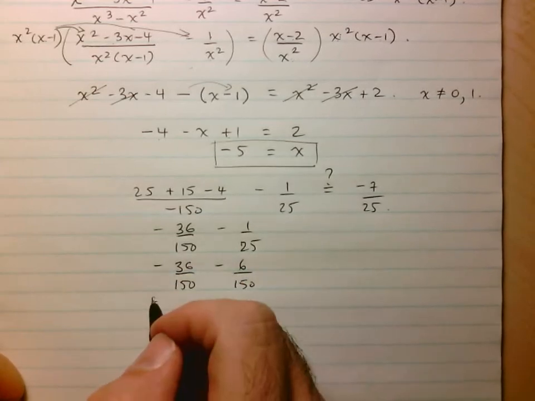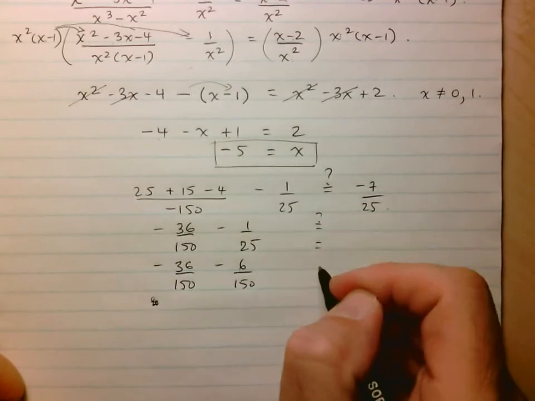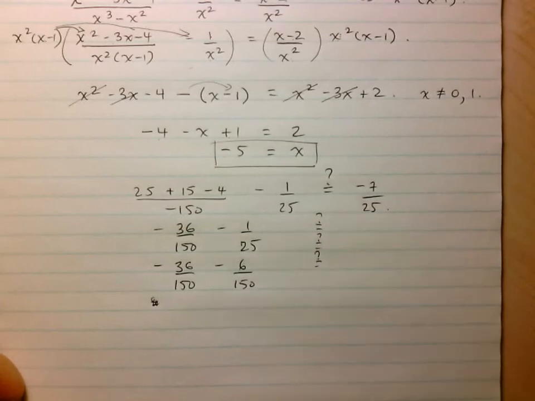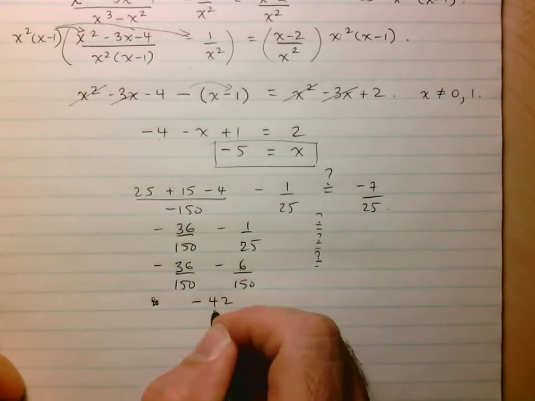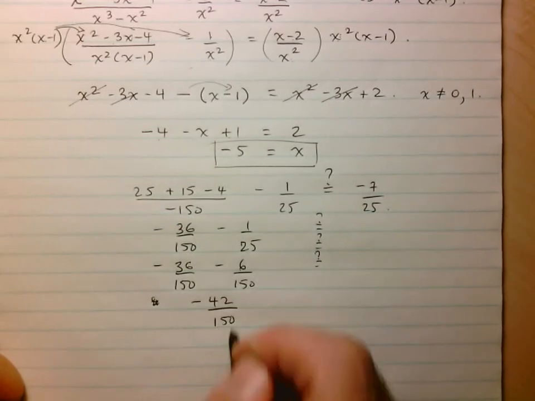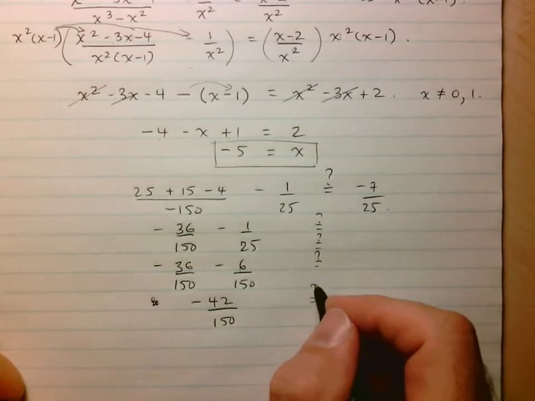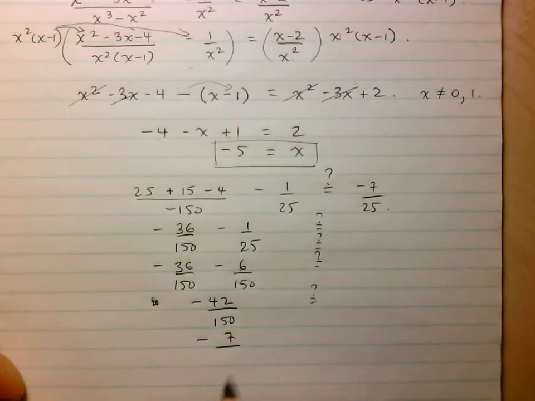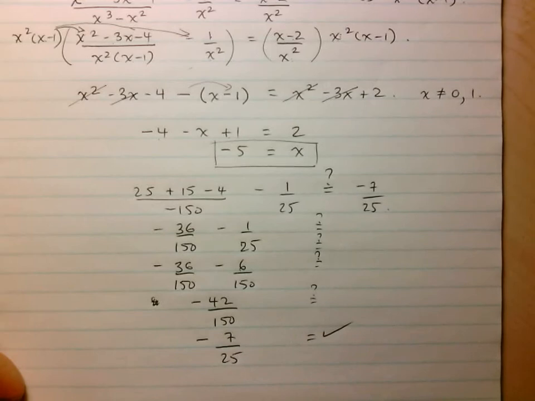I'll put the equal signs here with the question marks because we're testing these. So negative 36 minus 6, negative 42 over 150. When we simplify that, these are both divisible by 6, so negative 7 over 25, since 150 divided by 6 is 25. So the equality is true.